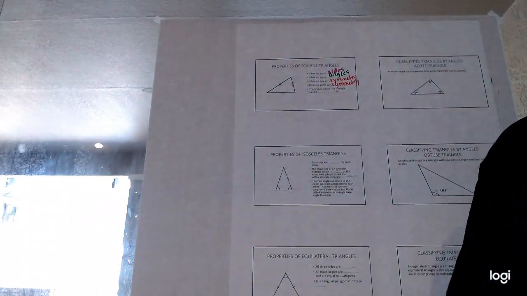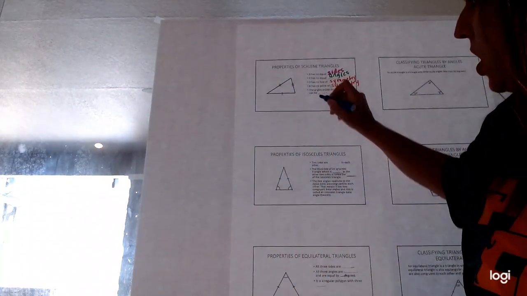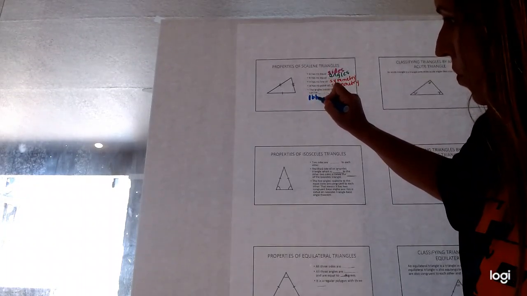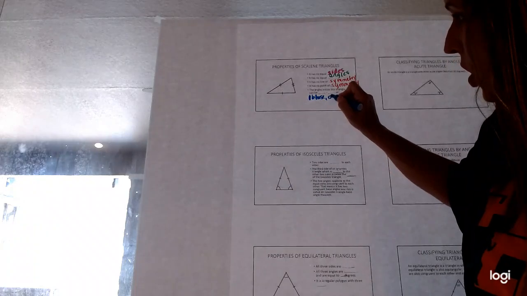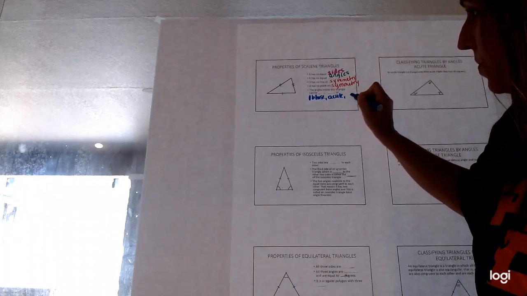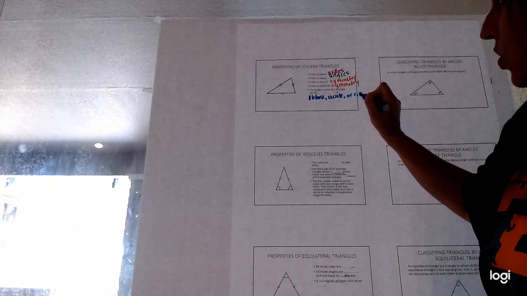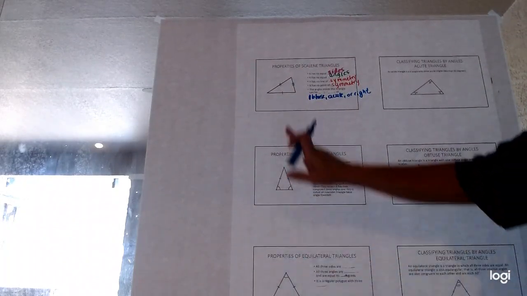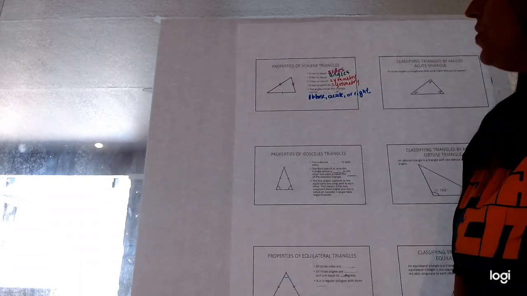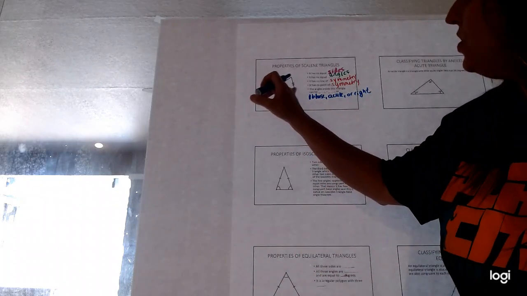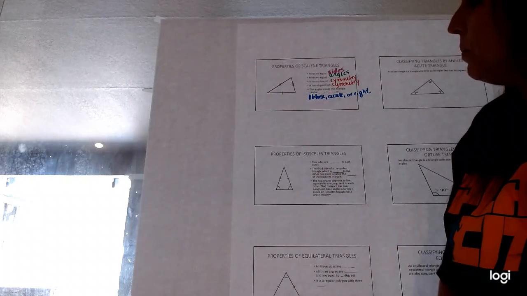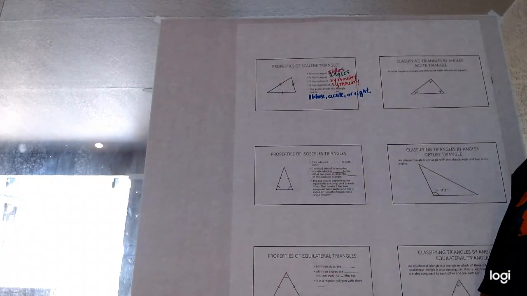But they can be obtuse, acute, or right. So in the triangle, they can be three different angles. So here, this is less than 90 degrees. This is bigger than 90 degrees. And this looks like it's just a little bit more. Okay, so obtuse, acute, or right.